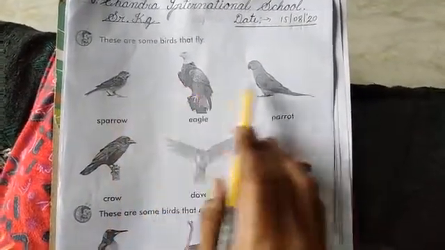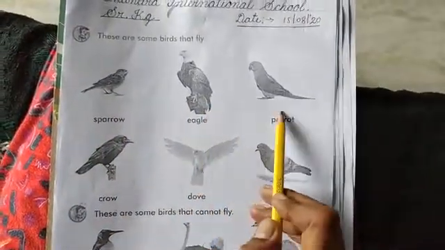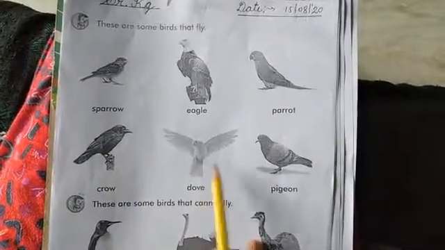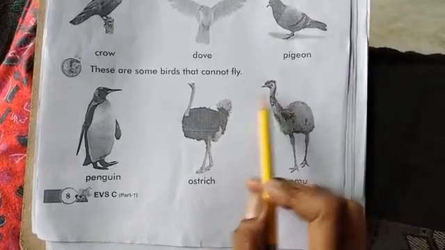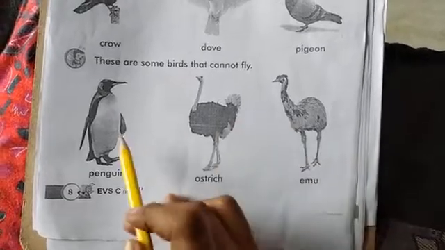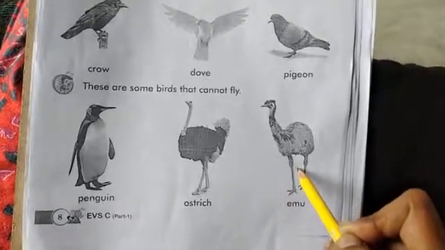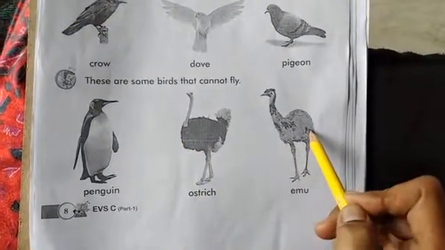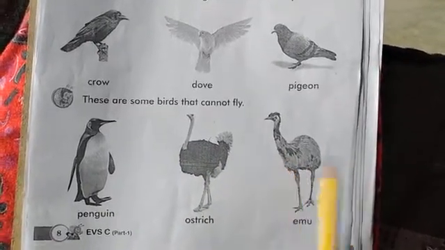So these are birds that can fly: sparrow, eagle, parrot, crow, dove and pigeon can fly. But these are some birds that cannot fly. Penguin, ostrich and emu cannot fly. They only walk. They cannot fly.